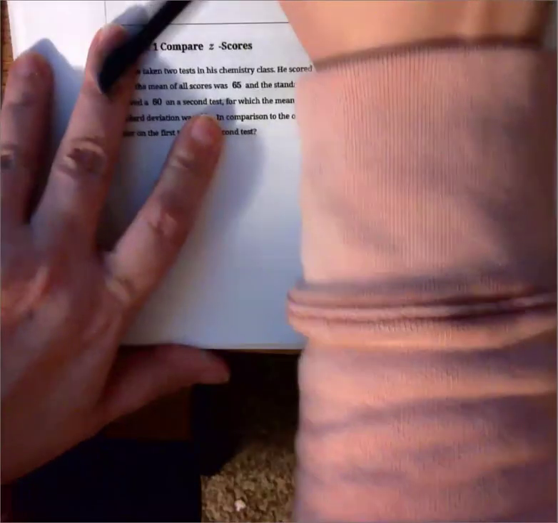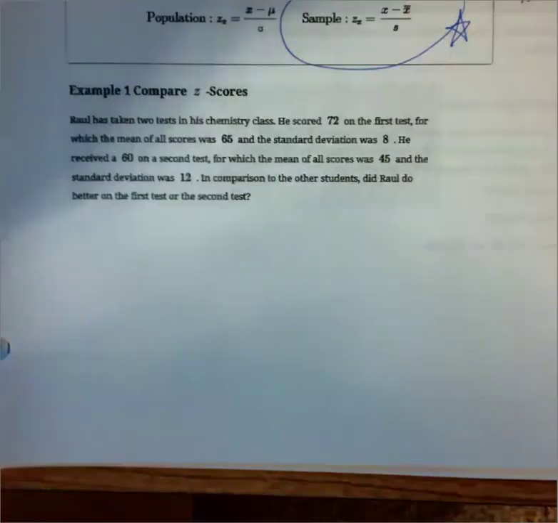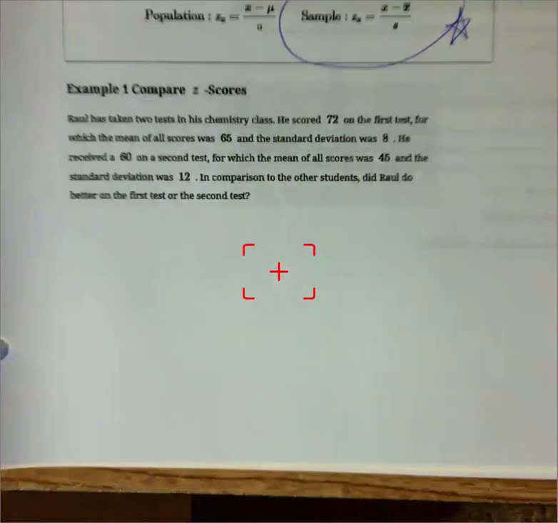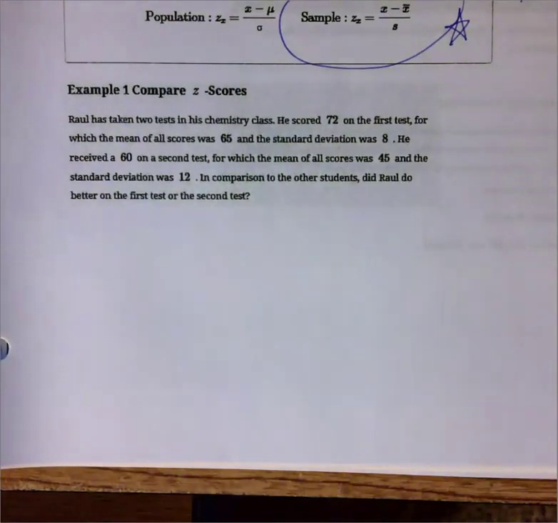All right, so let's try a problem using z-scores. So it says, Raul has taken 2 tests in his chemistry class. He scored 72 on the first test, for which the mean of all scores was 65, and the standard deviation was 8.